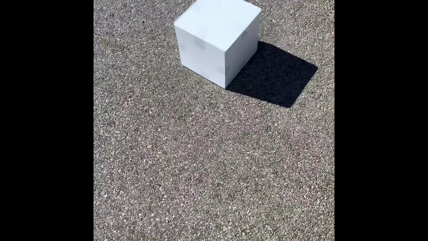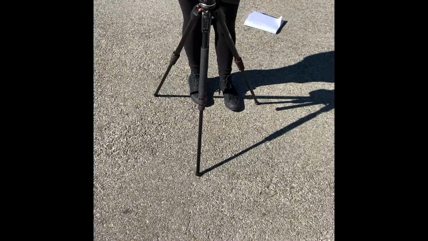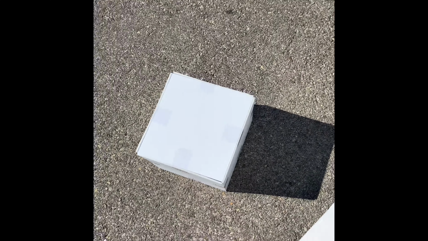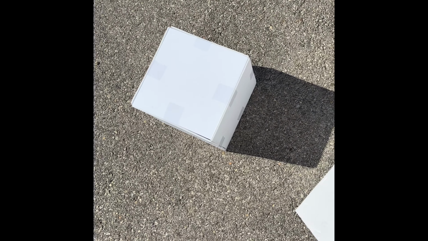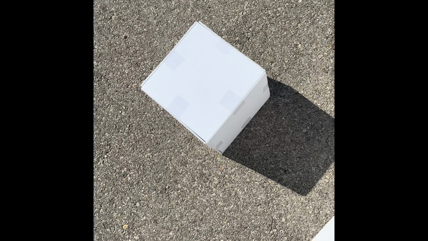Now I'm opposite of the camera. The camera's right there, Tori's right there, and I'm going to fill in light. What I'm trying to do, you'll see, is I'm opposite of the sun. So I am filling in.